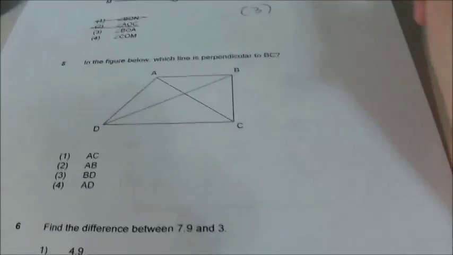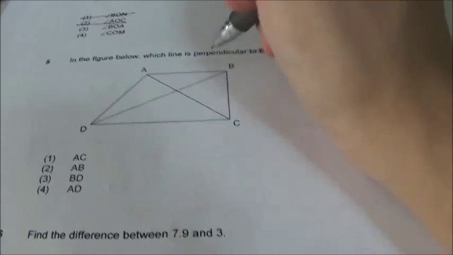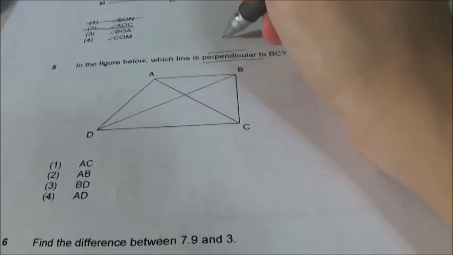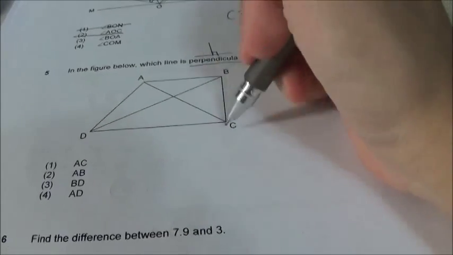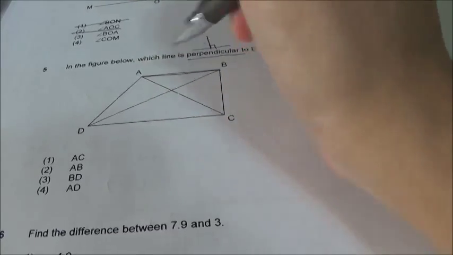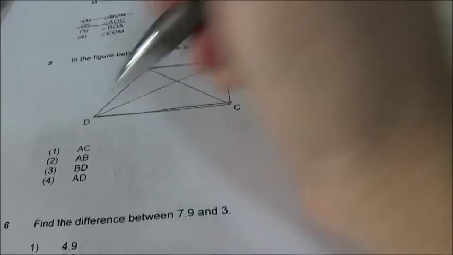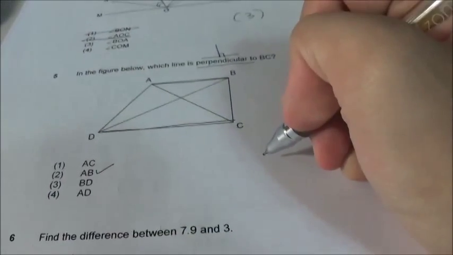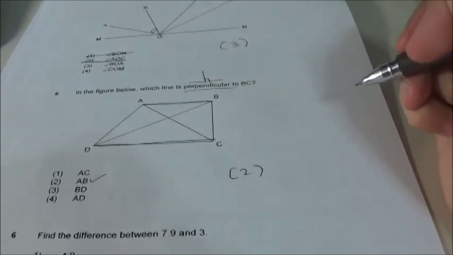Question 5. In the figure below, which line is perpendicular to BC? Remember, perpendicular is two lines joining together to form a right angle. So BC, the only line that is straight to it is AB or DC. So AB. Yeah. Question 5, your answer is 2. AB.